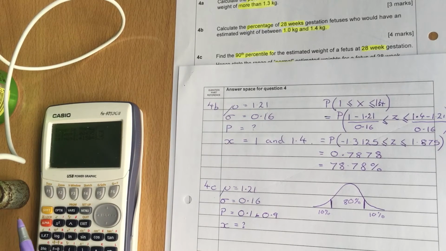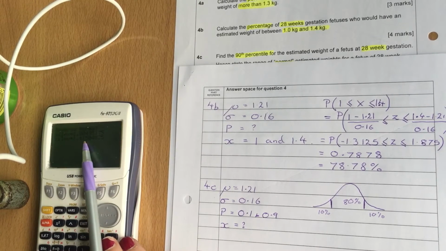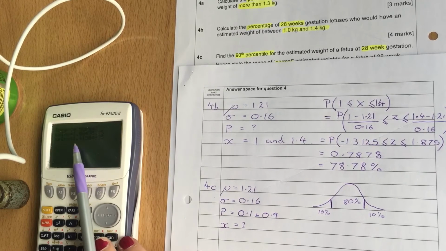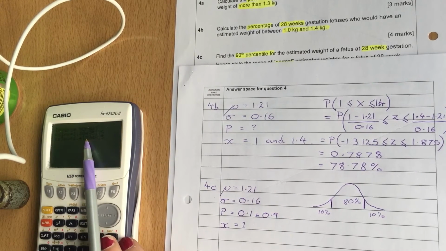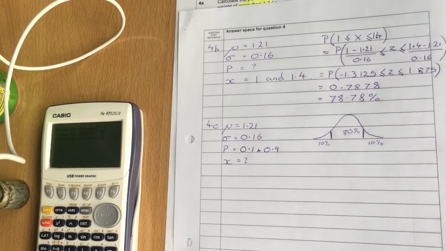Our upper bound should be 1.41, and our lower bound is going to be 1. So, things that we need to write.